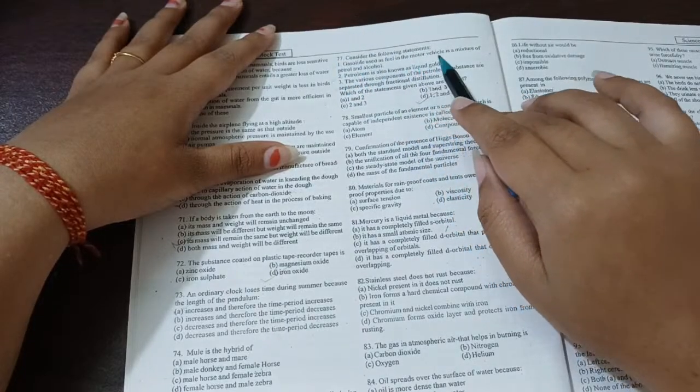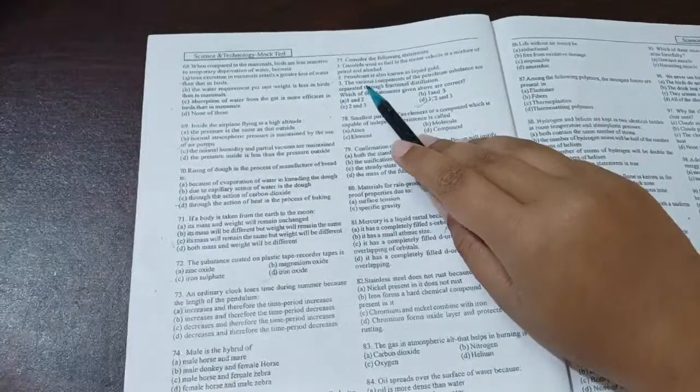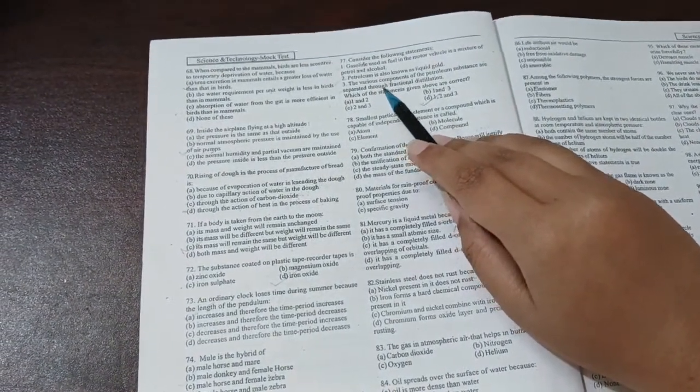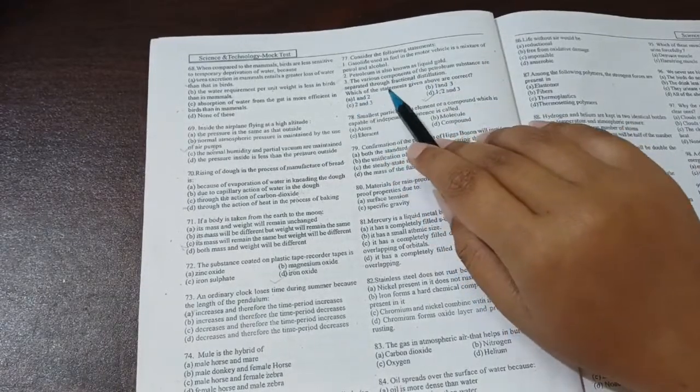Gasoline used as fuel in the motor vehicle is a mixture of petrol and alcohol. Petroleum is also known as liquid gold. The various components of the petroleum substance are separated through fractional distillation.